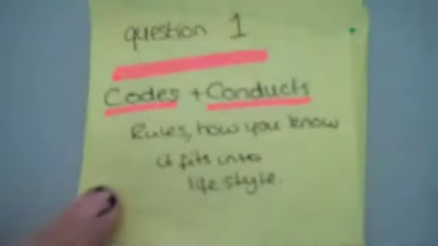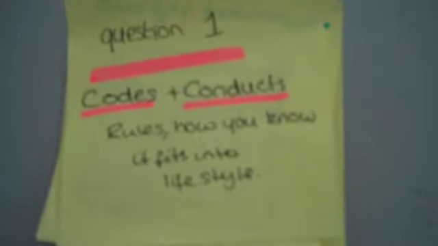Genre is the audience and lifestyle magazine is celebs, gossip and real life. And you've got a plan for your paragraph. Question 1 is mainly about codes and conventions, rules, how you know it fits into the lifestyle magazine and how it does that.